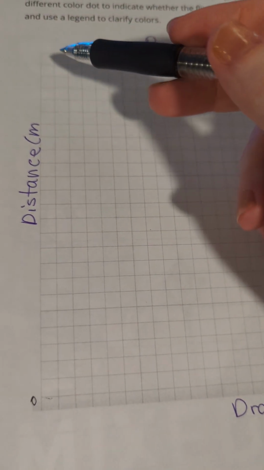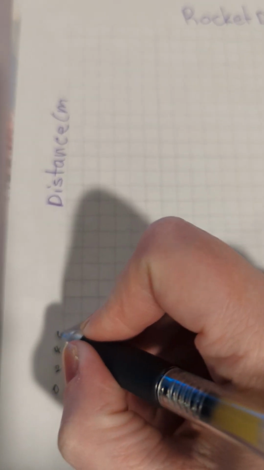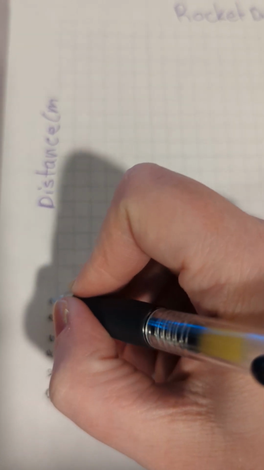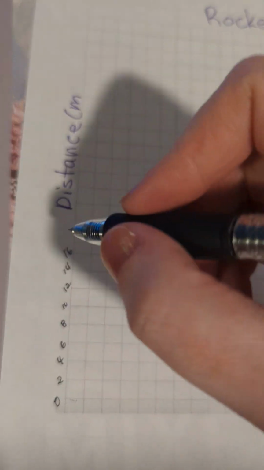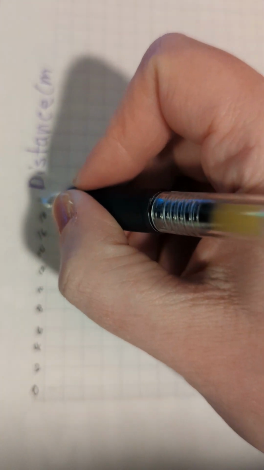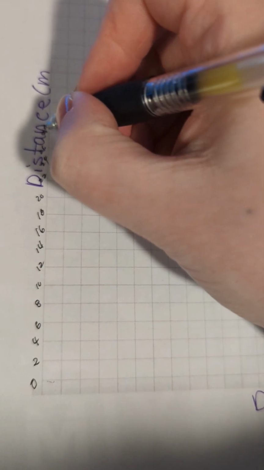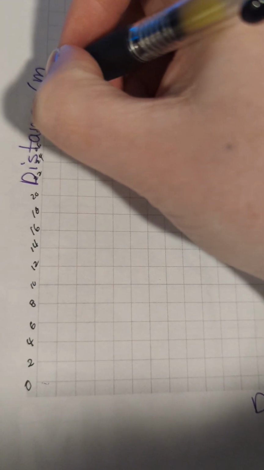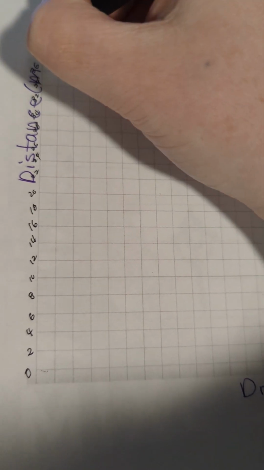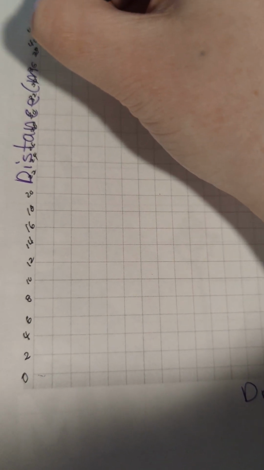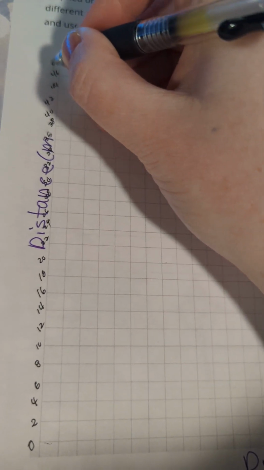And so because I have 30 tick marks about up here, I'm just going to go up every 2. So I have 2, 4, 6, 8, 10, 12, 14, 16, 18, 20, 22, 24, 26, 28, 30, 32, 34, 36, 38, 40, 42, 44, 46, 48.